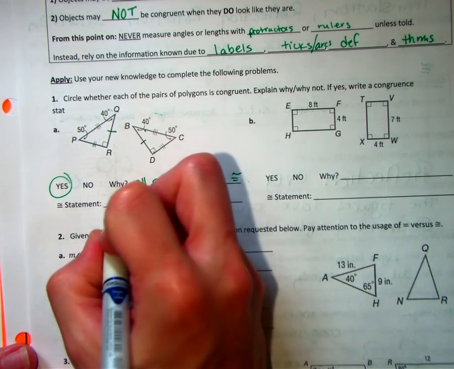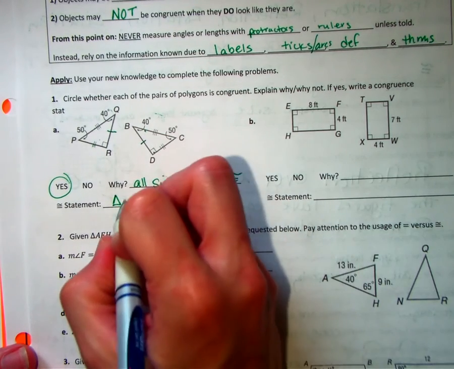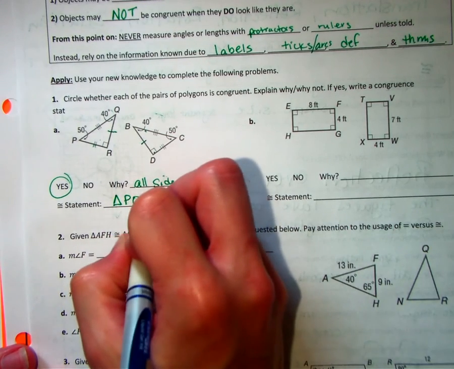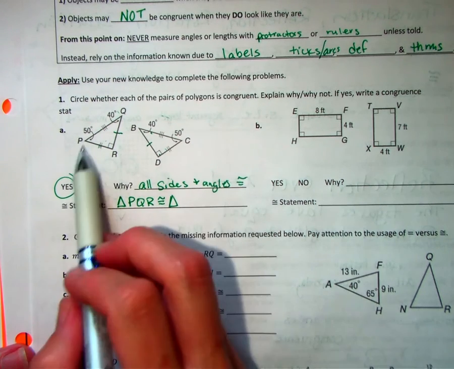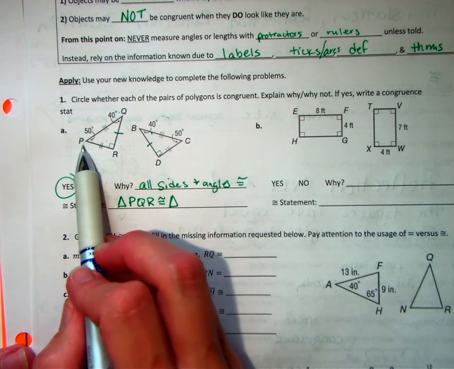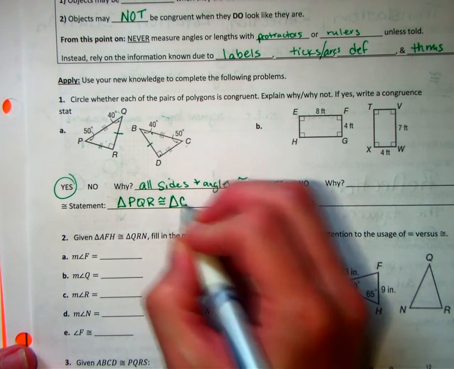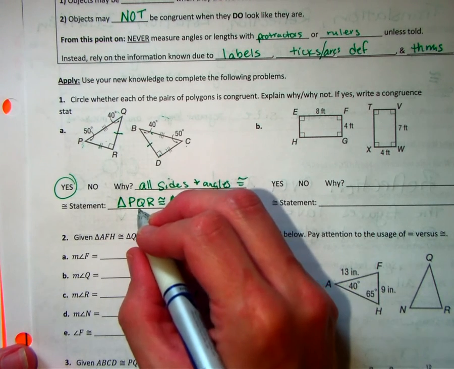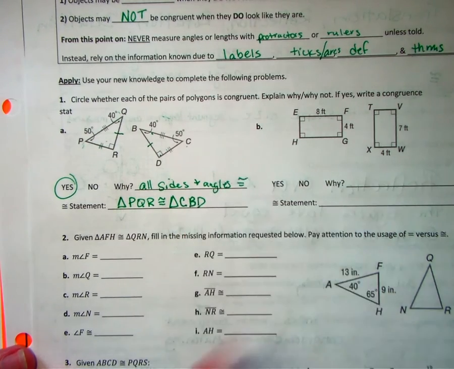Okay, so the congruency statement, triangle. Go ahead and pick the letters in whatever order you fancy, P, Q, R for the first one, but then when you go to write the second one, they must match up. So P is the 50-degree angle on this triangle, so we go to the 50-degree angle on this triangle, angle C. And then Q was our 40-degree angle, so that is B in the next triangle, and then D.